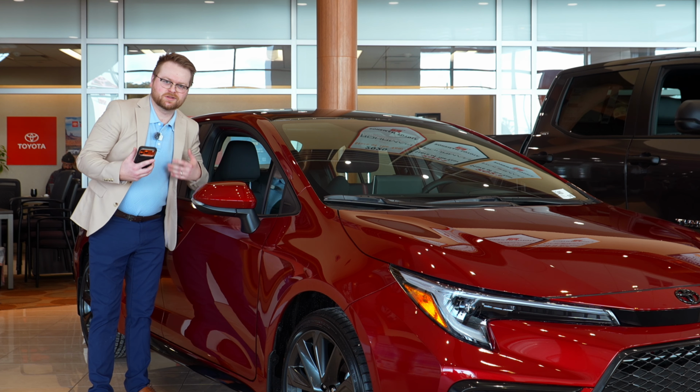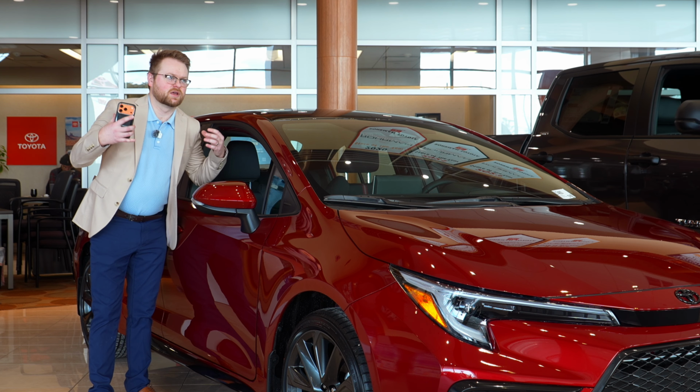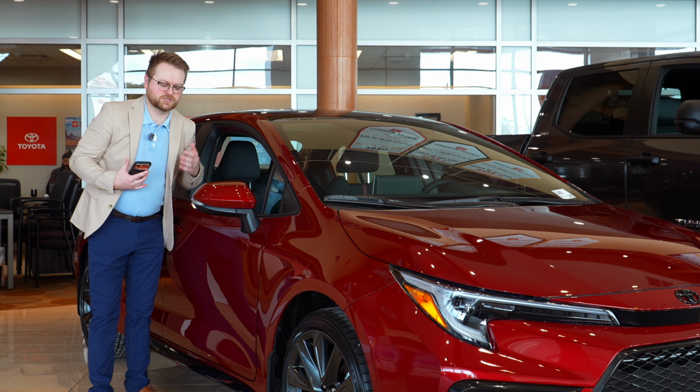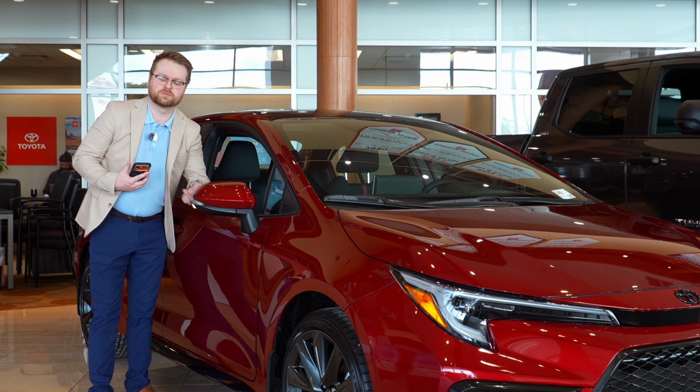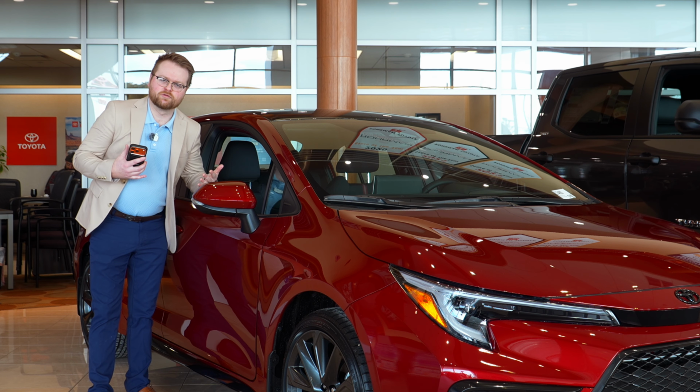So as I kind of come around to the passenger side, I haven't run out of things to say, but I don't want to make it too long and just not fun to listen to or watch. So I'm gonna mention very few things on this side. So the blind spot monitoring, Toyota Safety Sense, and then the wheels, and then just the overall appearance.